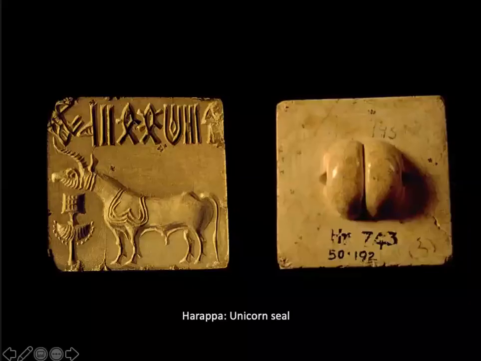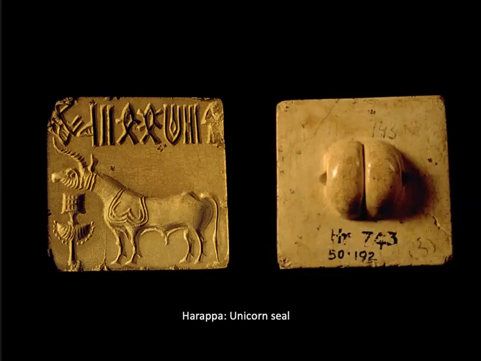So when we talk about Indus seals, what we're generally talking about are the traditional standard square stamp seals made of steatite with a single animal, usually a unicorn, and an inscription, and the round boss on the back with the line carved through the middle and pierced. So this is the traditional object that we talk about when we talk about Indus seals.